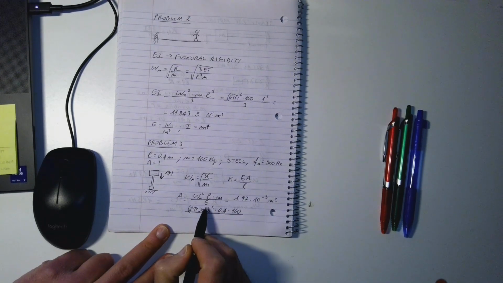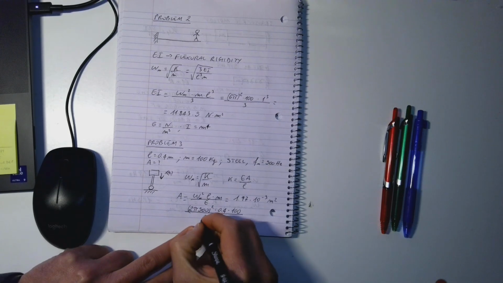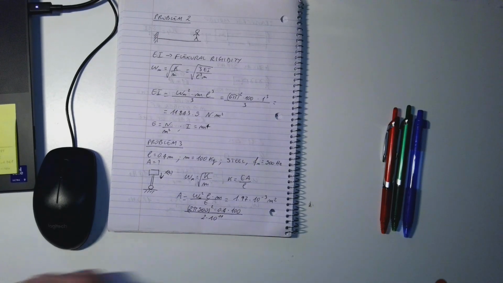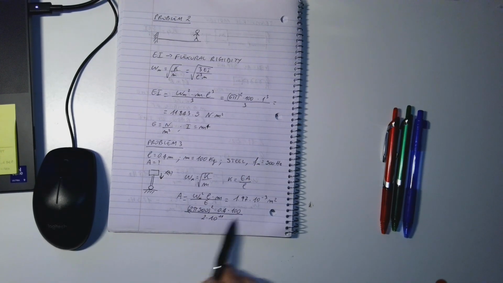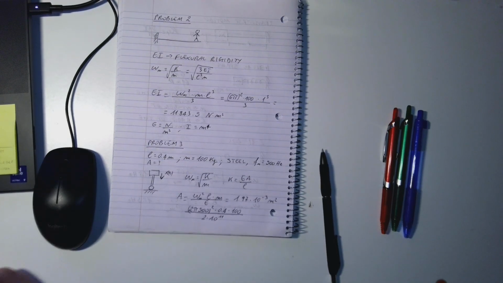And then we divide by the Young's modulus. Again, for steel it is 200 gigapascal, which means 2 times 10 to the power of 11, or 200 times 10 to the power of 9, same thing. And then when we do this calculation, this is what we should obtain for the cross-sectional area of the beam. Make sense? Any question?